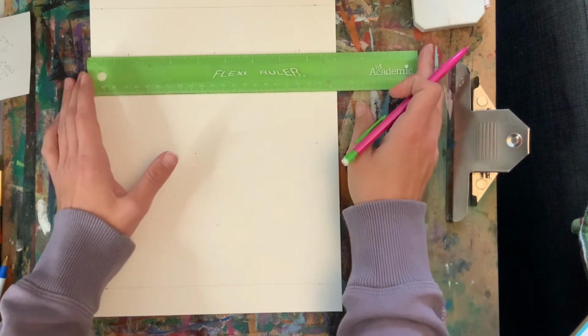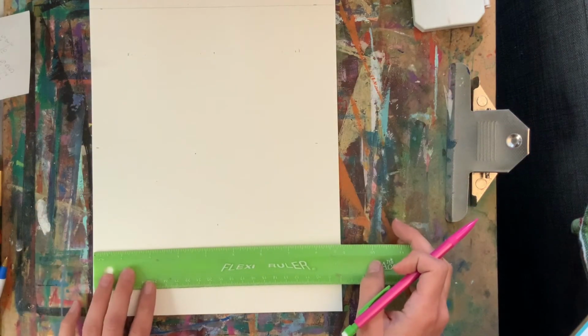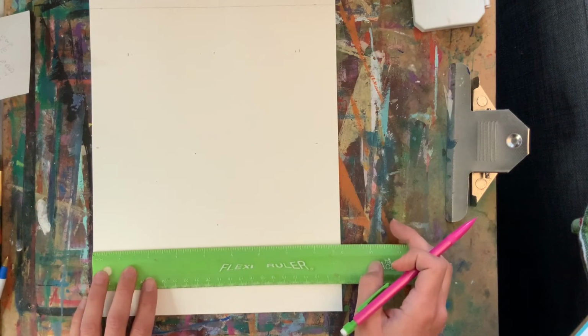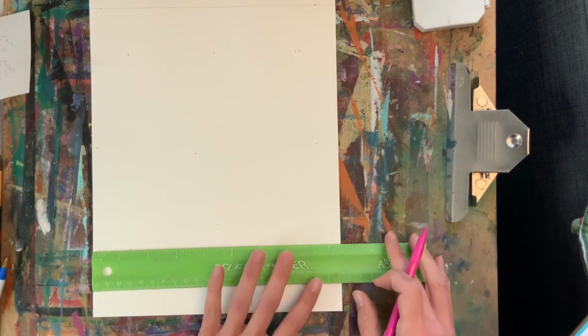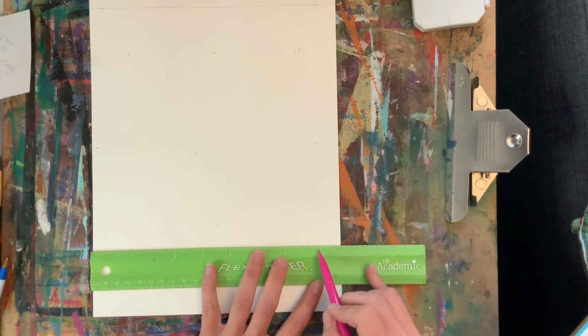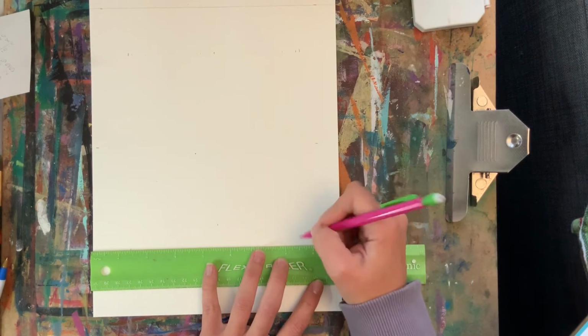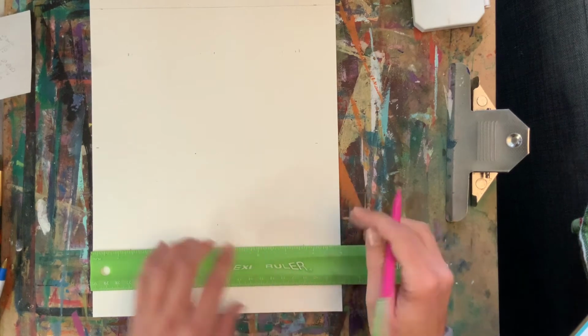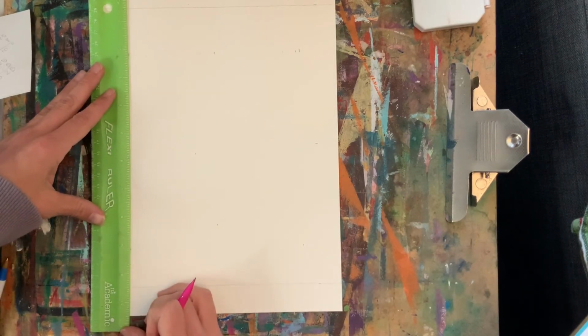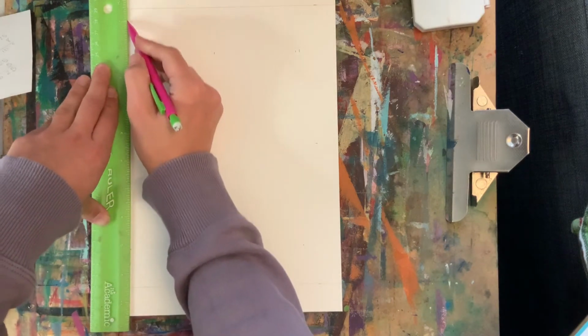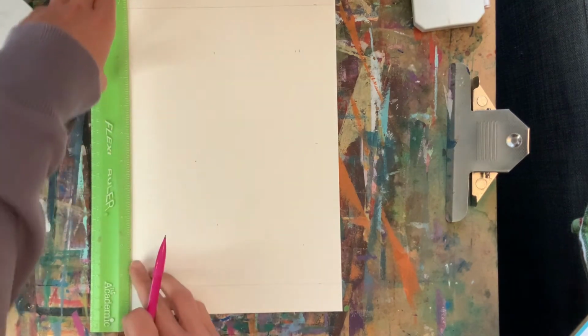Yeah. 1 inch and so that's going to be our tape line over there.